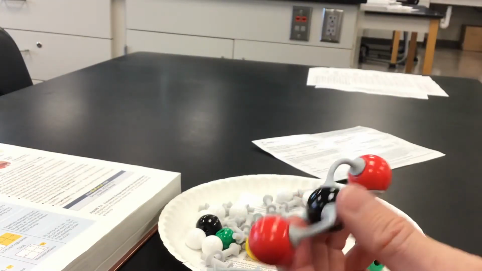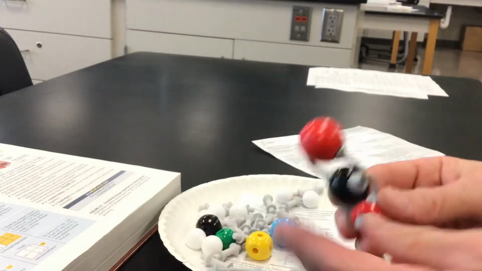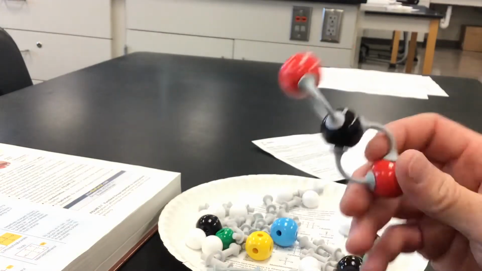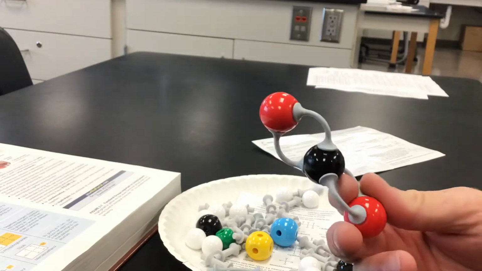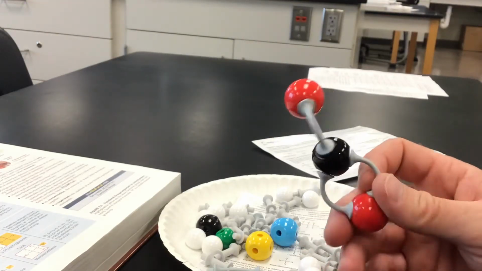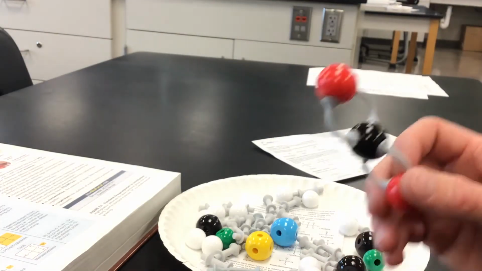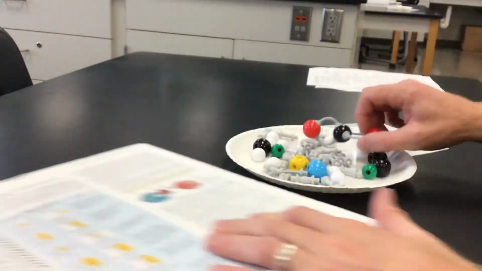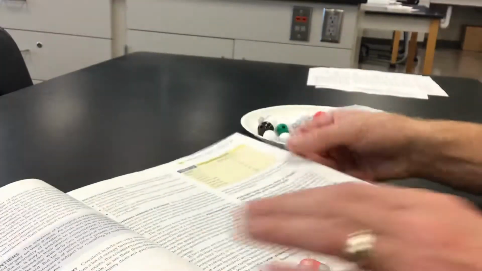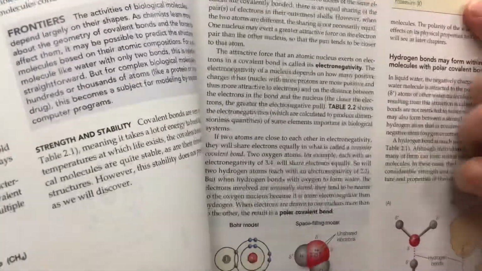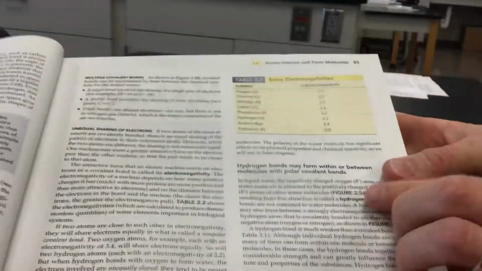So there's CO2. And then I guess I asked in class, is this non-polar covalent, polar covalent, or ionic? So you just kind of look at, remember how we did that? Okay, in the book, we looked at the electronegativities table. Oops, I don't know if you can see that or not.